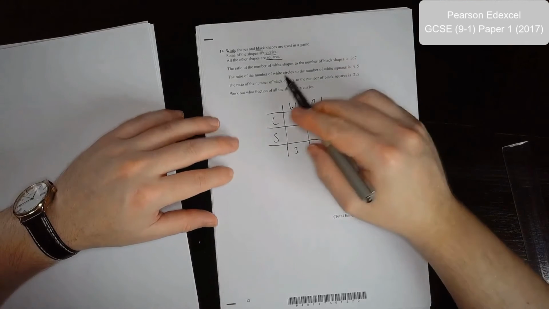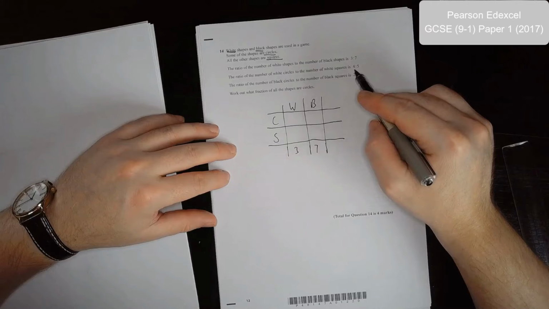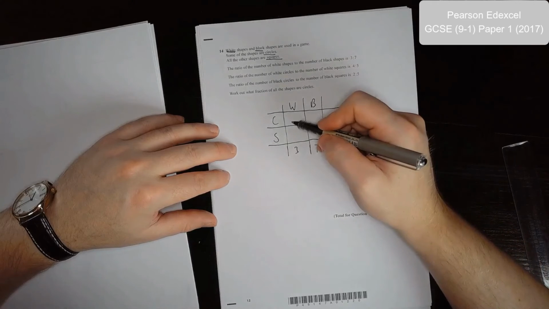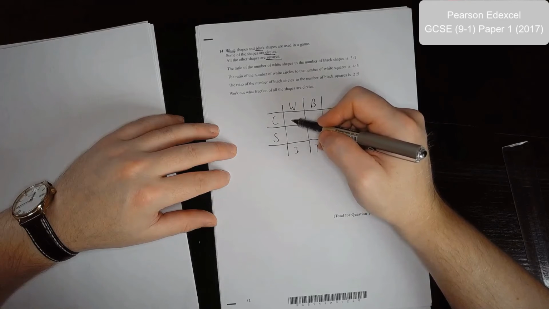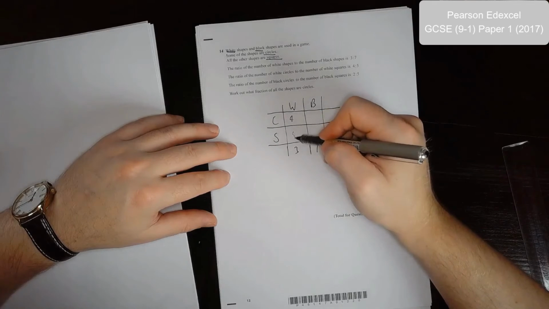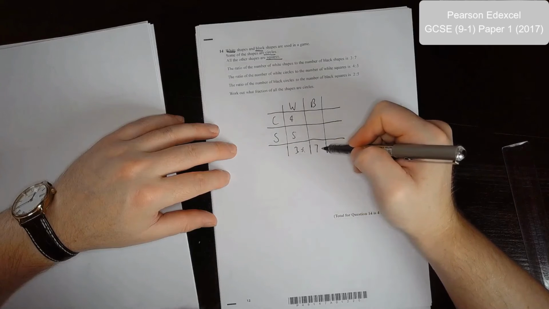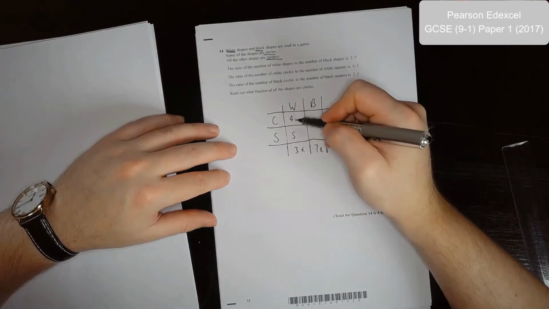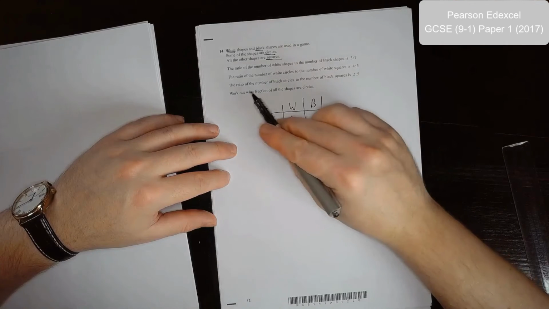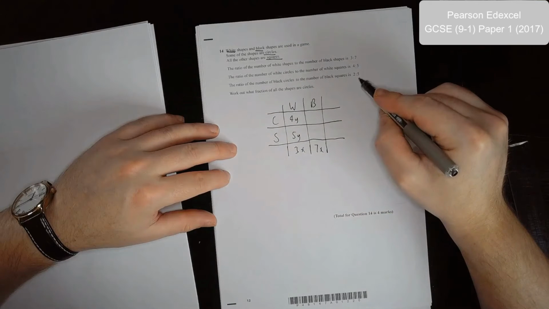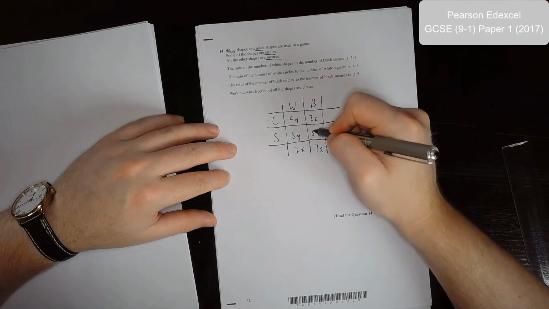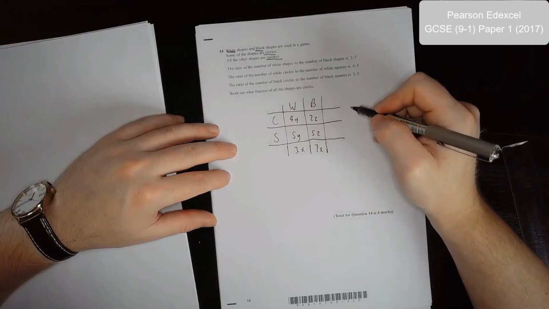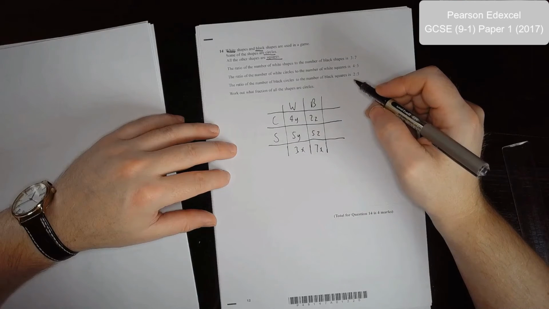The ratio of the number of white circles to the number of white squares is 4 to 5. So 4 there and 5 there. 4, 5. I'm just going to call that one X and this one Y. The ratio of the number of black circles to the number of black squares is 2 to 5. So 2Z, 5Z. Work out what fraction of all the shapes are circles.